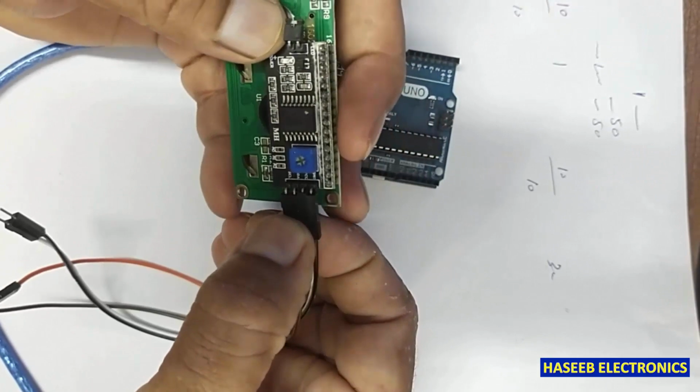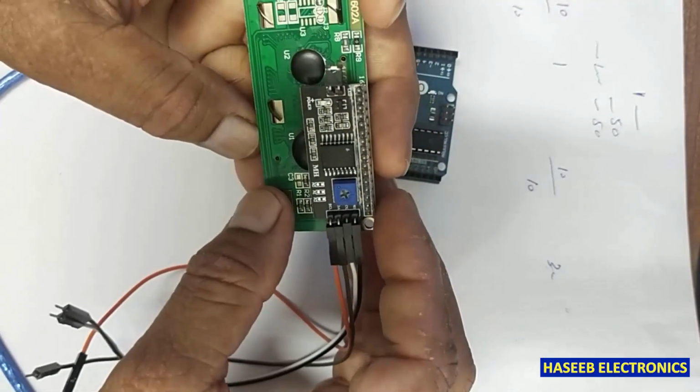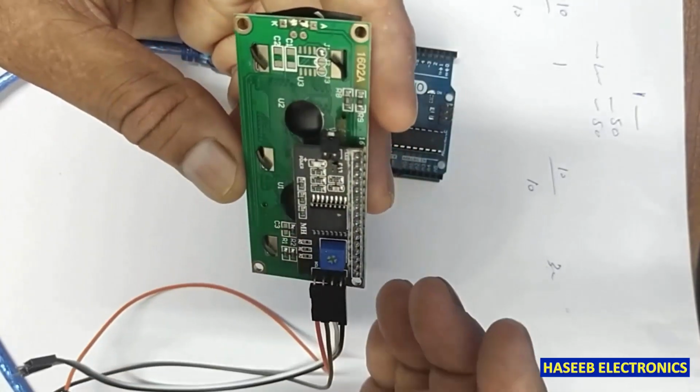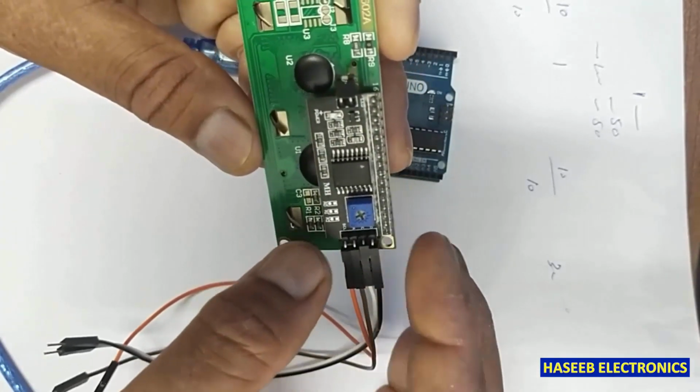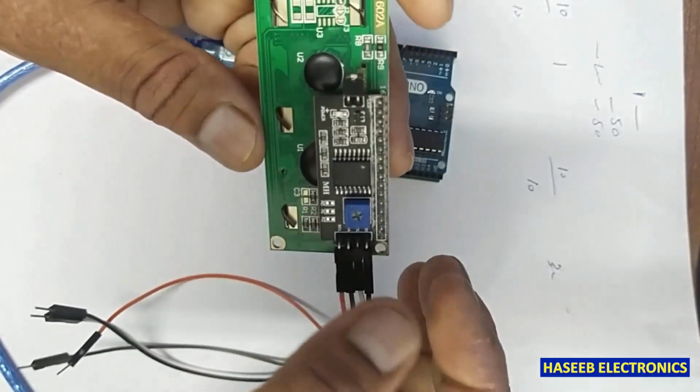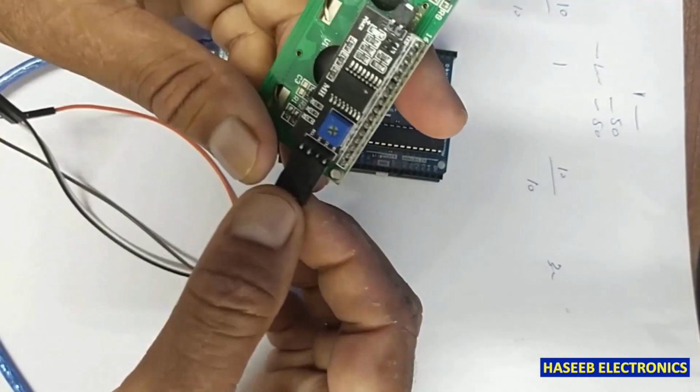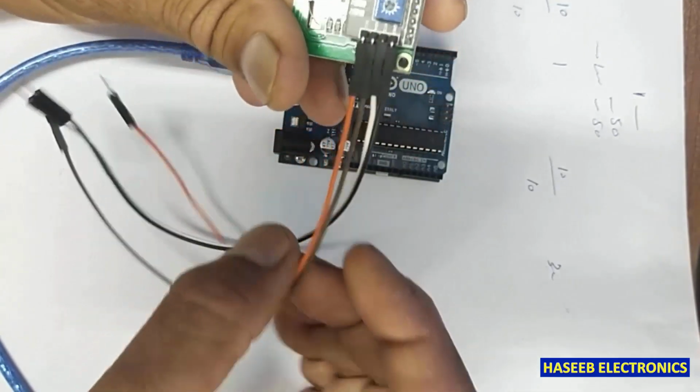Why am I selecting this one? Because when we select this one, the code becomes very simple. Although the price increases slightly, it makes a very simple project, and you can expand this project and add many I2C bus interfaces on the same two lines.